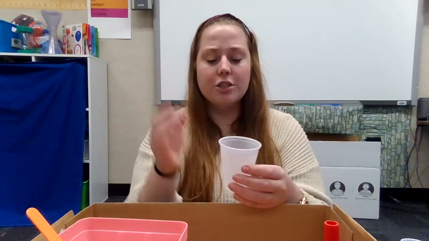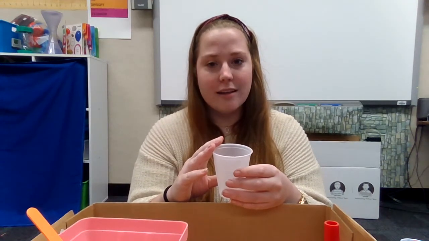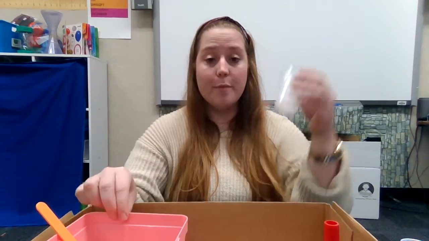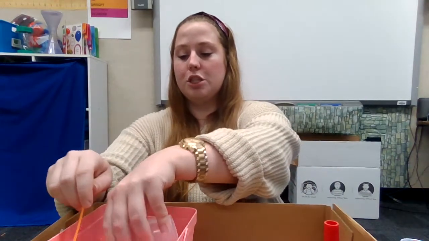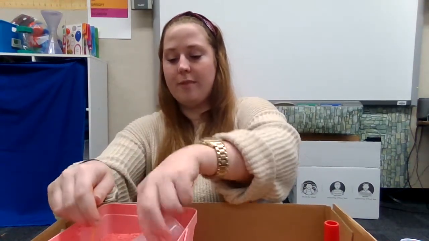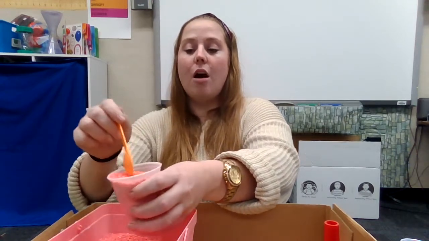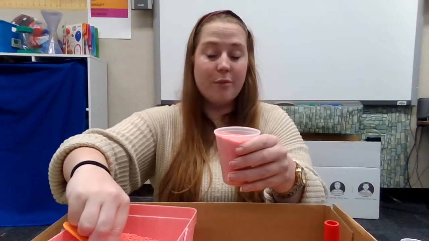Yesterday, you learned about how much a container can hold inside. We called that our capacity. Today, we are going to look at how that capacity looks when an object is transferred or poured into different containers. So, to get started, I'm going to fill up my cup with some rice. I'm going to scoop it up, and I need to make sure that I have it filled all the way to capacity or all the way to the very top.